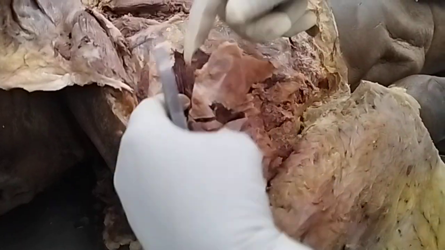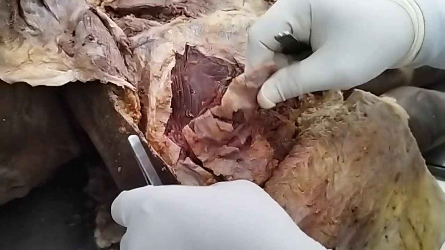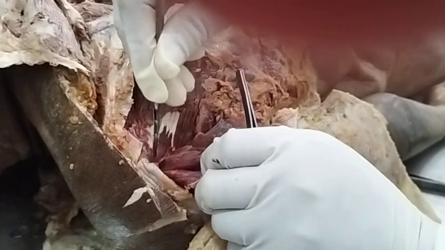So now lifting the posterior fibers and lateral fibers of the deltoid.